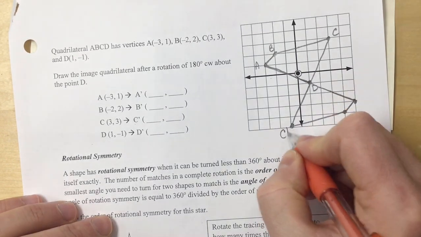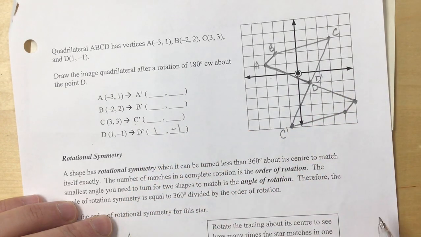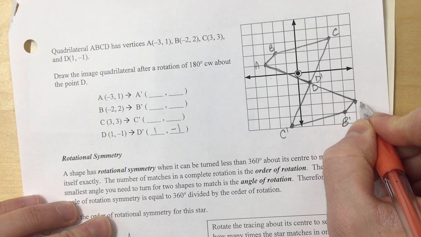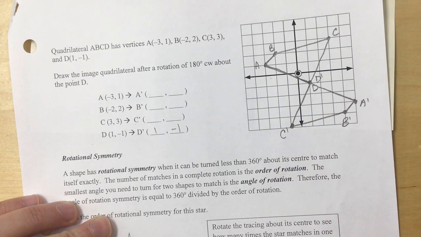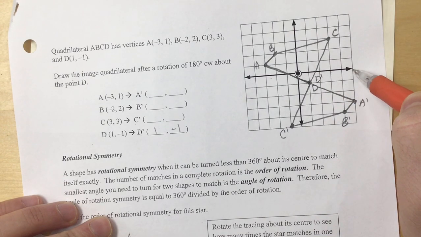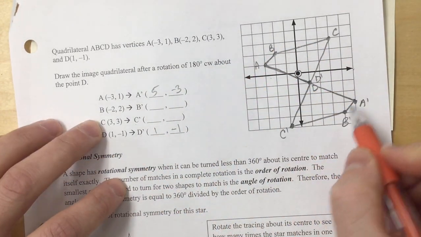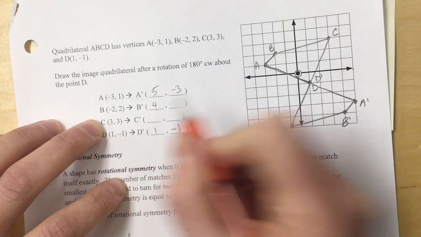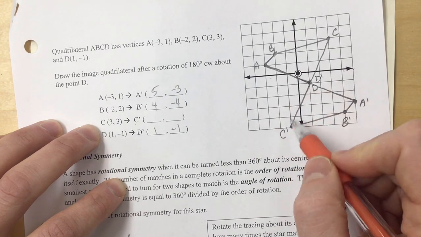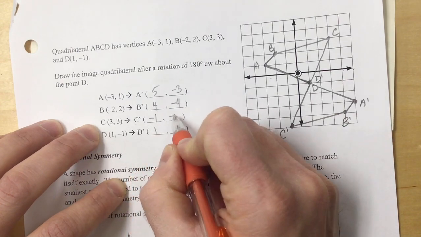So we also need to figure out that's C prime. D prime stays the same. So that's nice. We can just leave that as 1, -1. Okay. B prime is going to be this one. And A prime ends up being there. Sweet. So A prime is going to be at 5 for our X and -3 for our Y. B prime is going to be at 4 and -4. And C prime is at -1 and -5. Awesome.